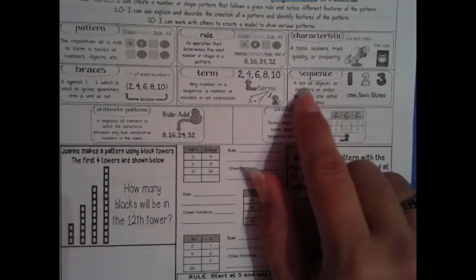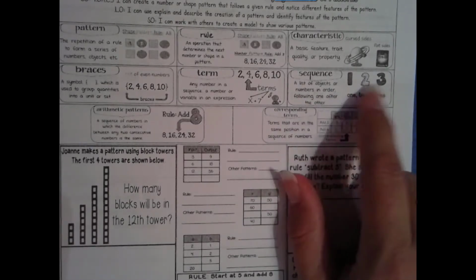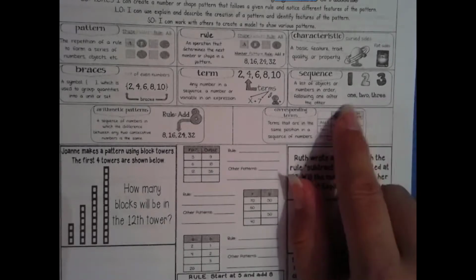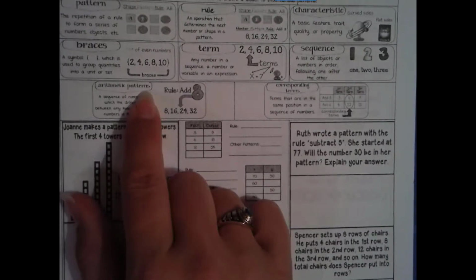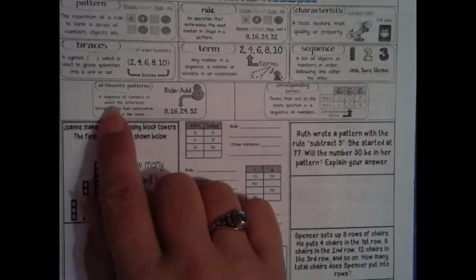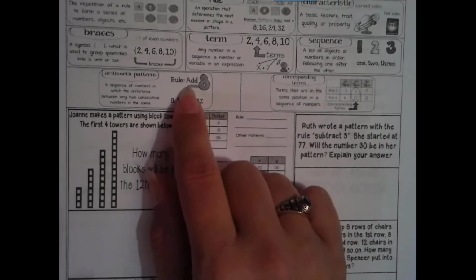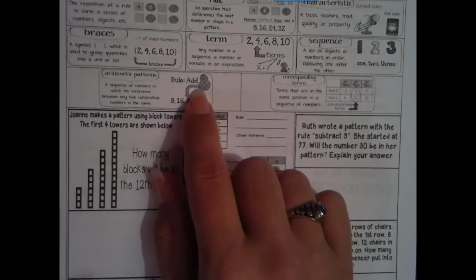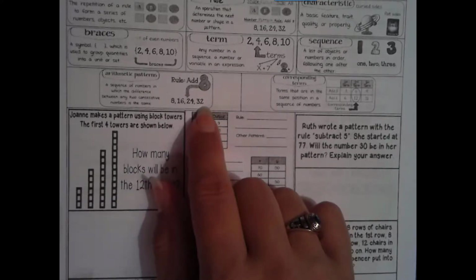A sequence is a list of objects or numbers in order, following one after the other. 1, 2, 3. So we have a sequence 1, 2, 3, following in a pattern in an order. Arithmetic patterns, a sequence of numbers in which the difference between any two consecutive numbers is the same. So anytime you have a rule that's add or subtract, that's called an arithmetic pattern. So here we're adding 8 each time. If we were subtracting 8 each time, then that would be called an arithmetic pattern.